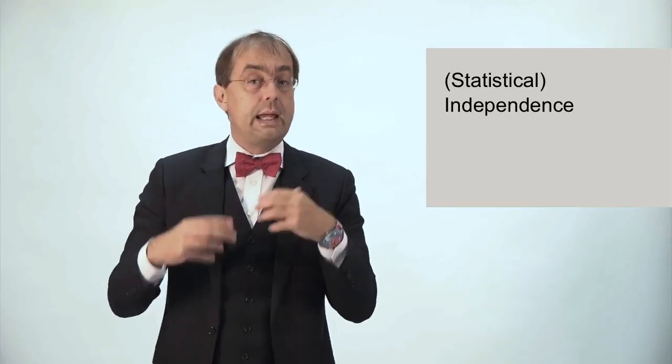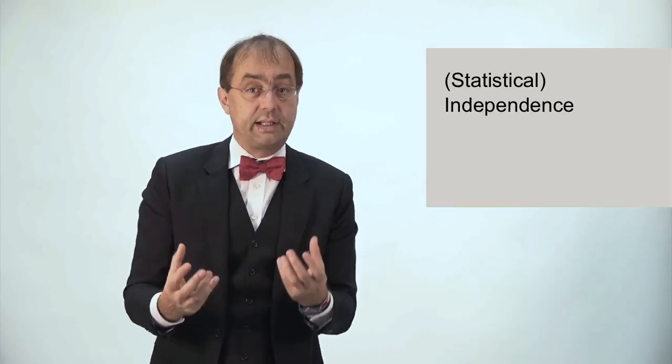No, the probability of a 1 is still the same as it was before I rolled the first die. So that means the outcome of the first die does not affect the outcome of the second die. This is the concept of independence or statistical independence.